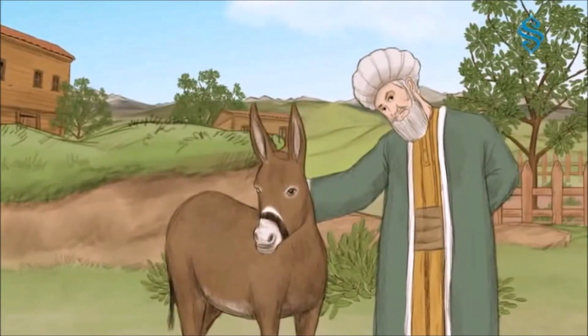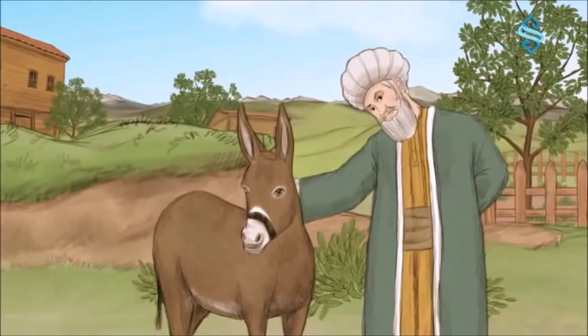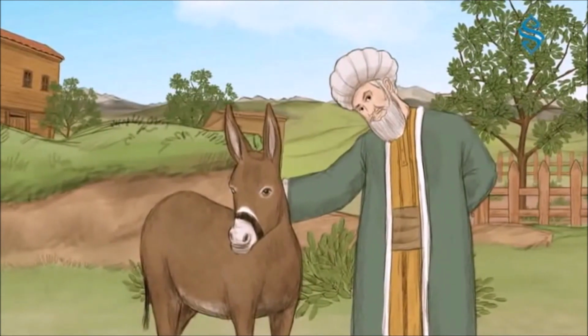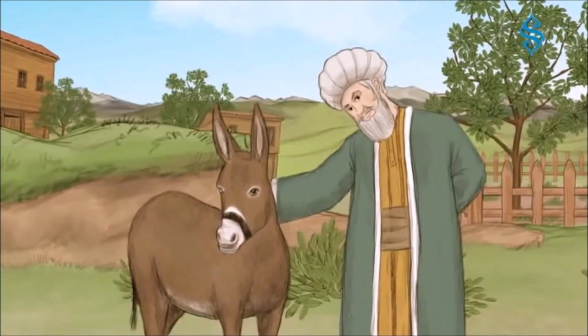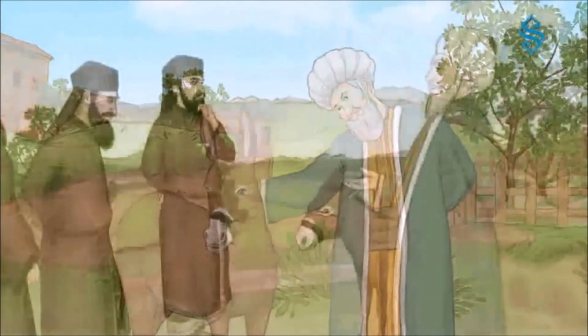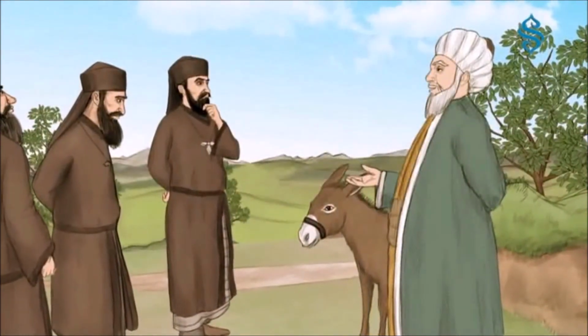After hearing the answer of Nasruddin Hoja, the 3 Jews got embarrassed in front of all people and left immediately. So, have you understood the power of being creative?